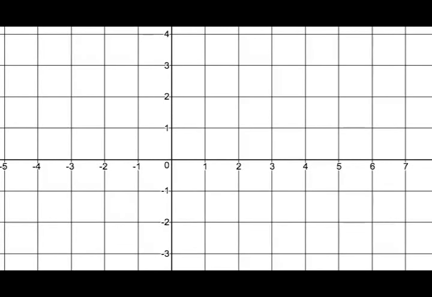Hey everybody, let's take a look at how the graph of a line cuts the coordinate plane into three distinct sections. And if we're going to do that, we've got our coordinate plane, we kind of need a line. So let's start with this one right here. This line is y equals 2x plus 3.